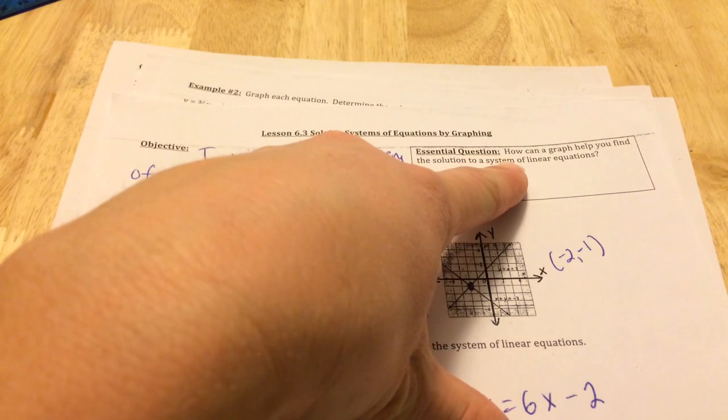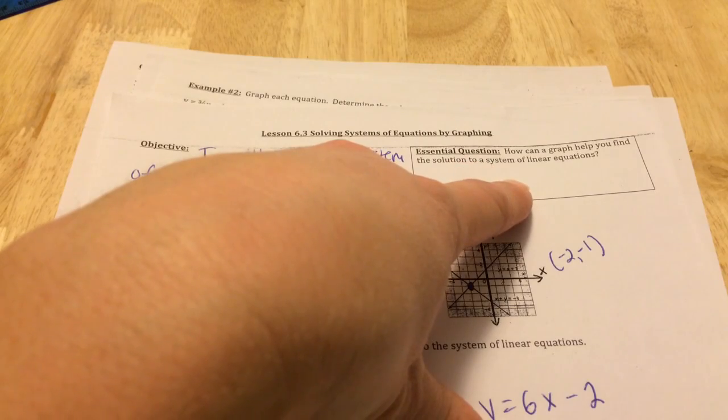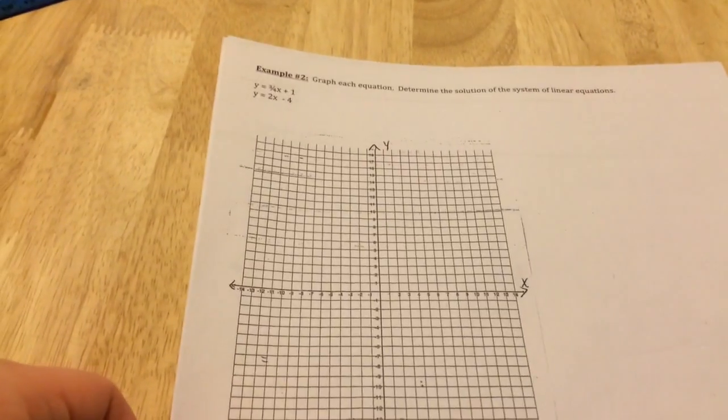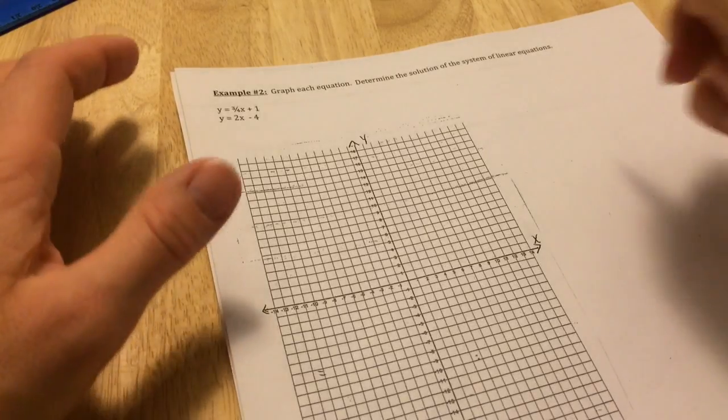As always, you should be thinking of our essential question: how can a graph, when you graph the equations, help you find the solution to the system? And we've been talking about that a lot. Let's look at example number 2 here. Graph each equation and then determine the solution to the system of linear equations.